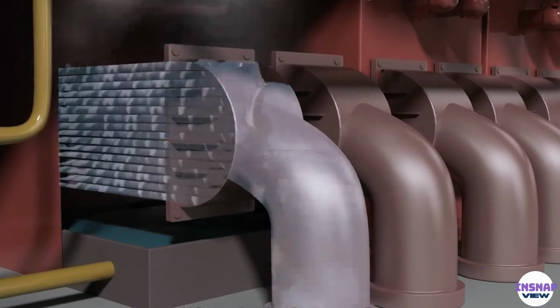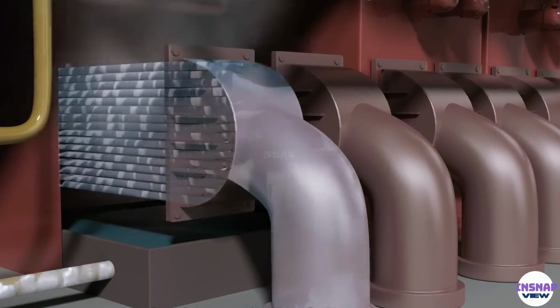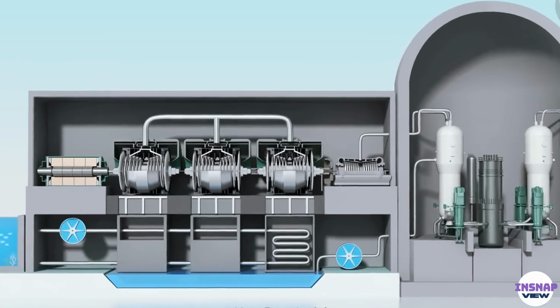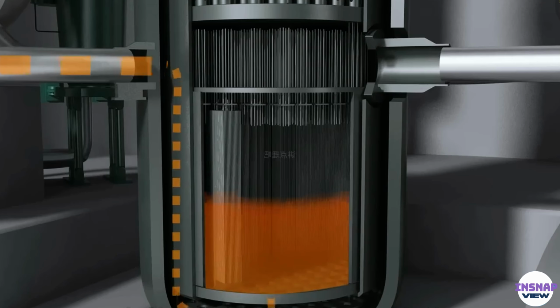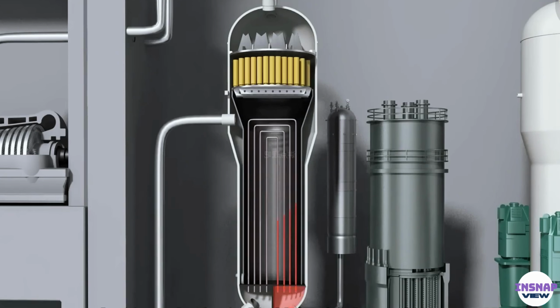The condenser uses cooling water, same as thermal power, either lake water, seawater, or cooling tower water. And the simple answer is this. The whole process is a nuclear reactor heating water.